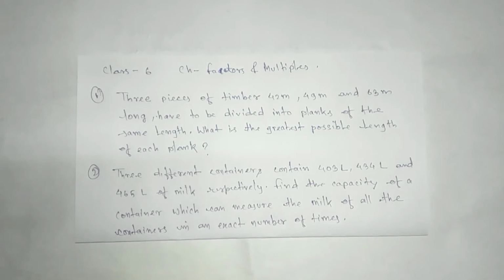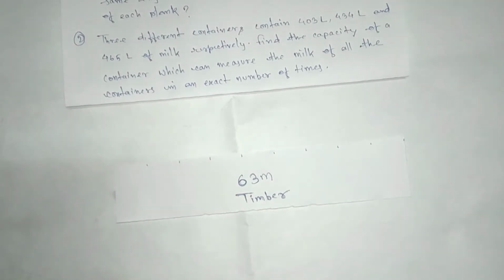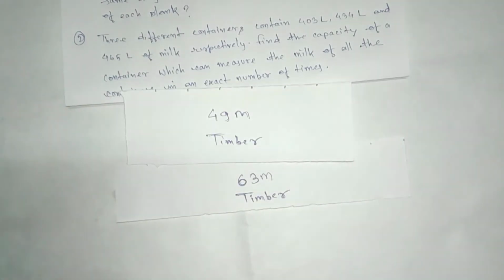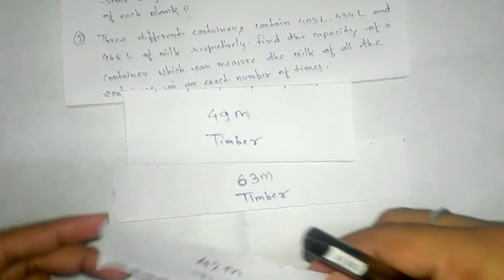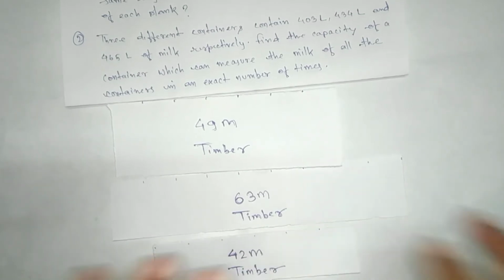So here is the first question. Three pieces of timber 42 meter, 49 meter and 63 meter long have to be divided into planks of the same length. What is the greatest possible length of each plank? What they are asking here is that you have a 63 meter timber, another is 49 and another is 42. Okay, there are three pieces. Now you need to take the greatest possible length of each plank.